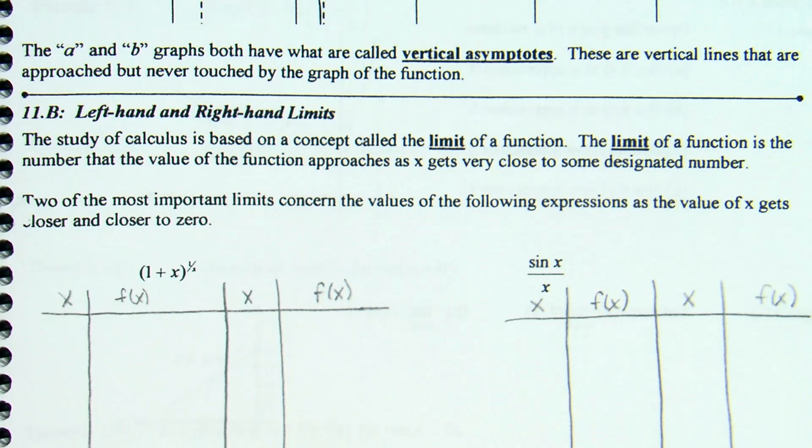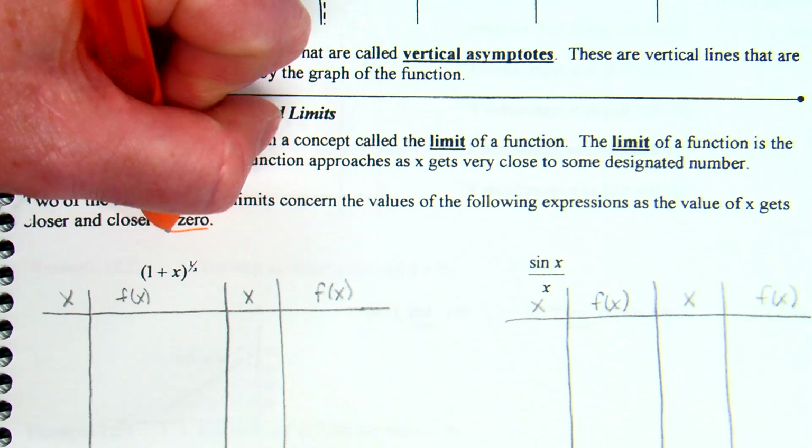Two of the most important limits concern the values of the following expressions as the value of x gets closer and closer to 0. So these are just kind of unique ones. We can talk graph, but I don't think I usually talk graph on these.